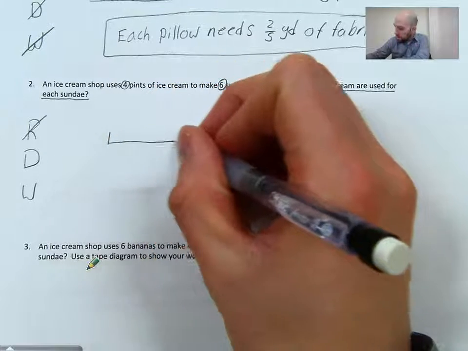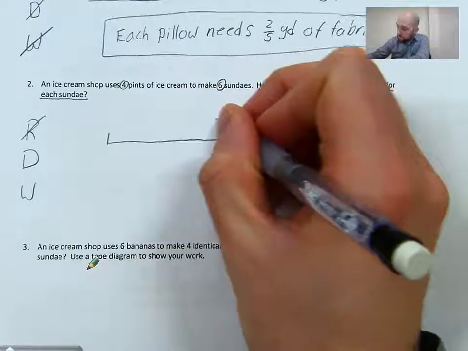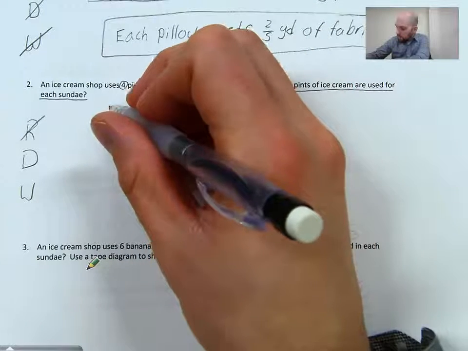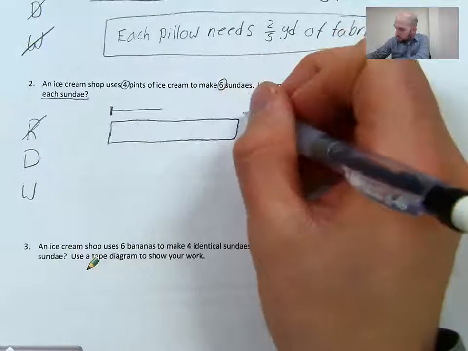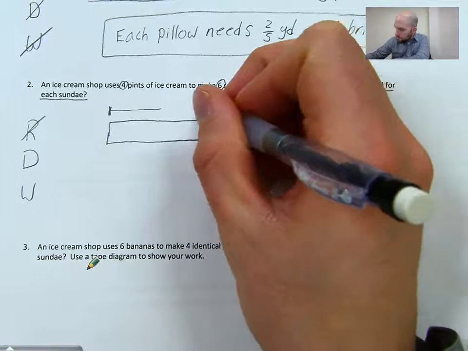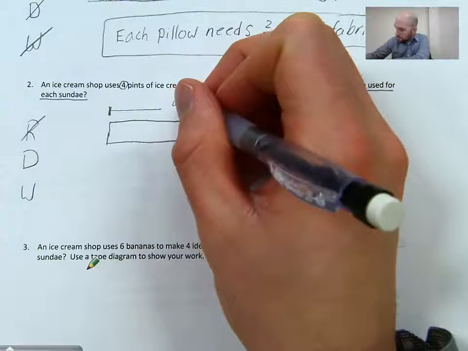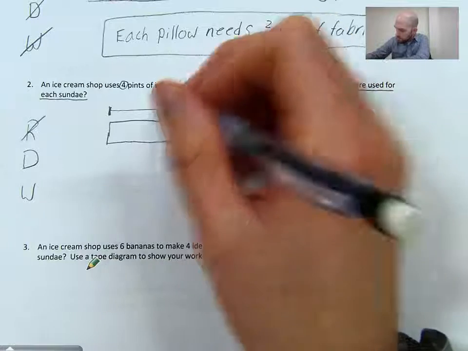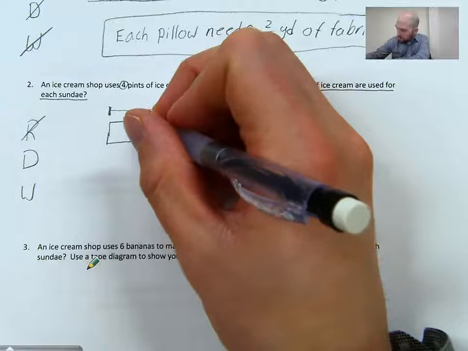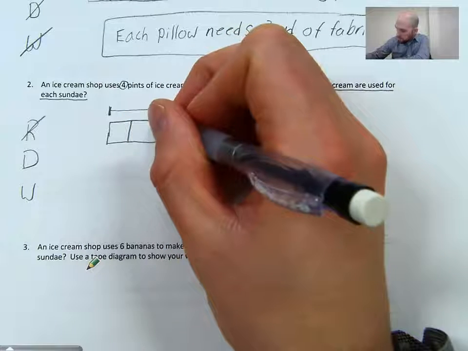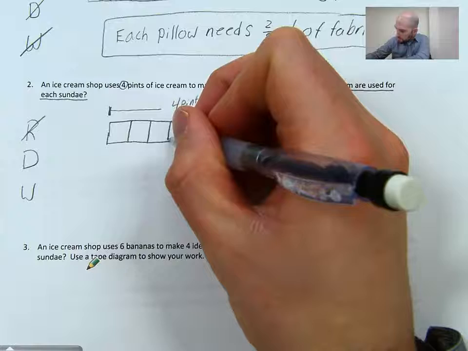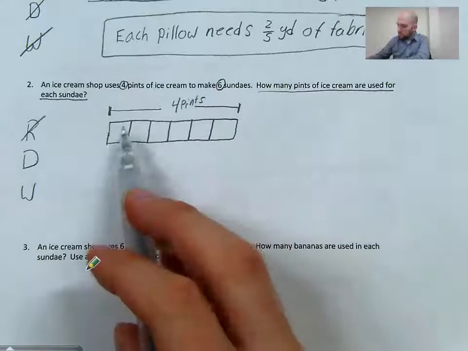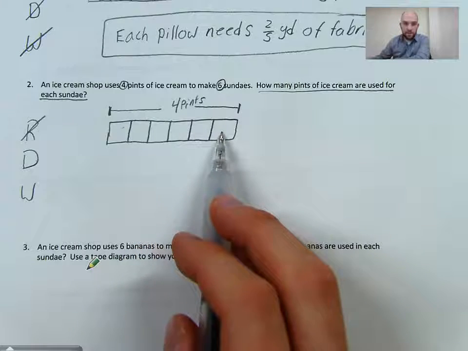We'll draw a tape diagram, and we know we have 4 pints of ice cream altogether. And we need to make 6 sundaes. One, two, three, four, five, 6 sundaes.